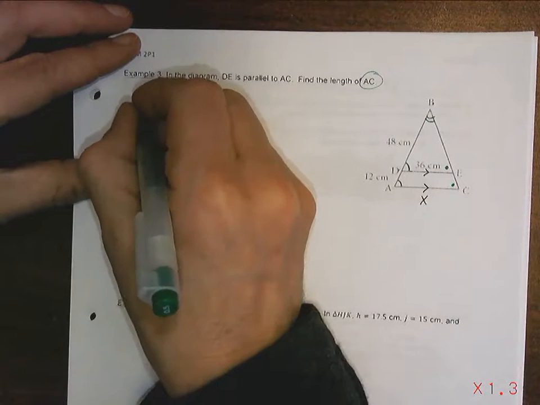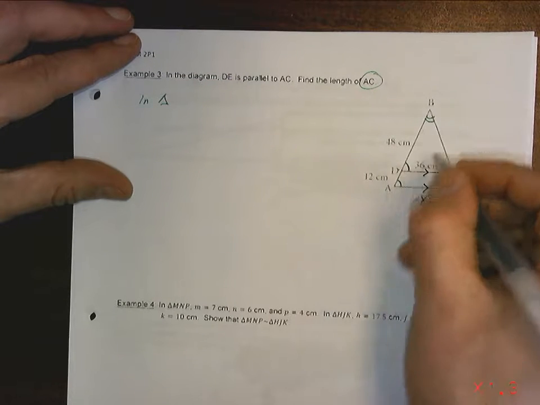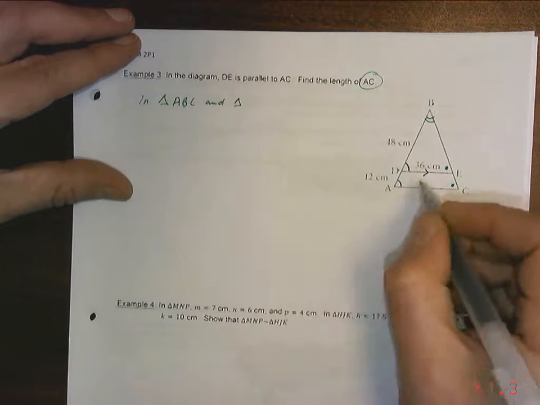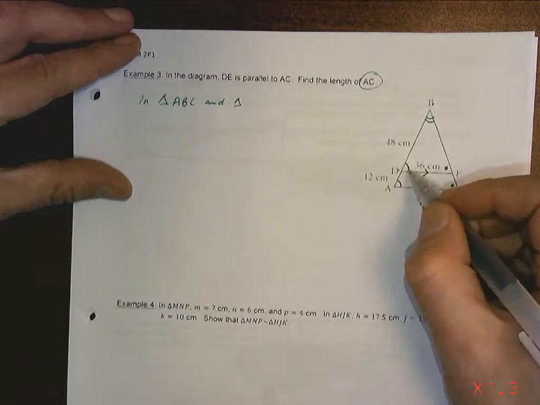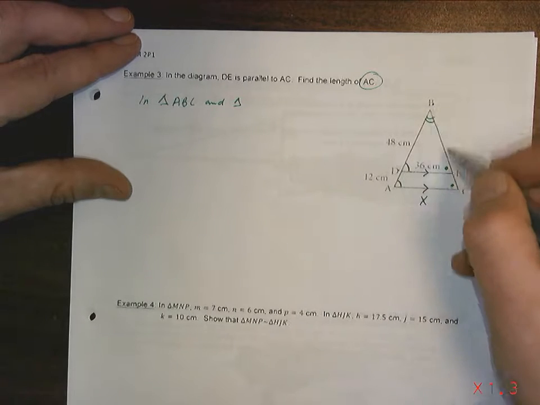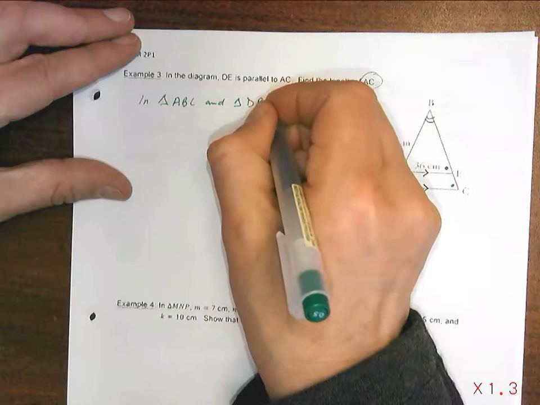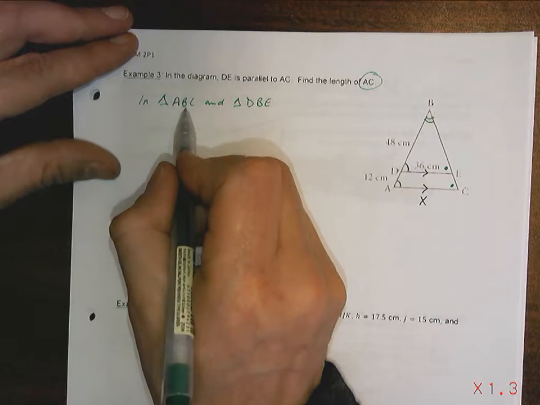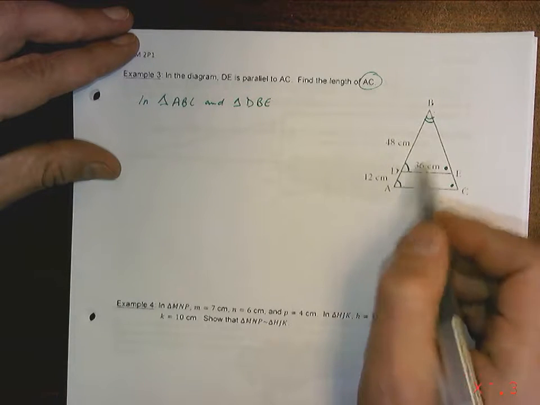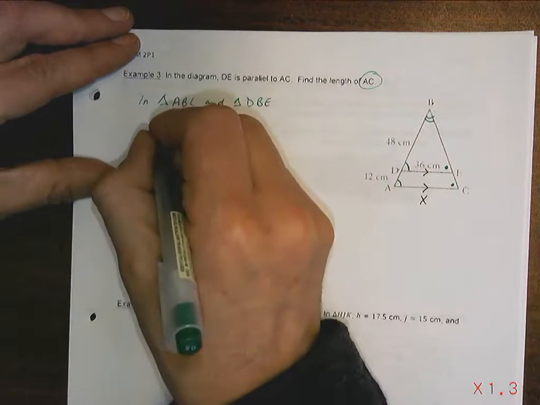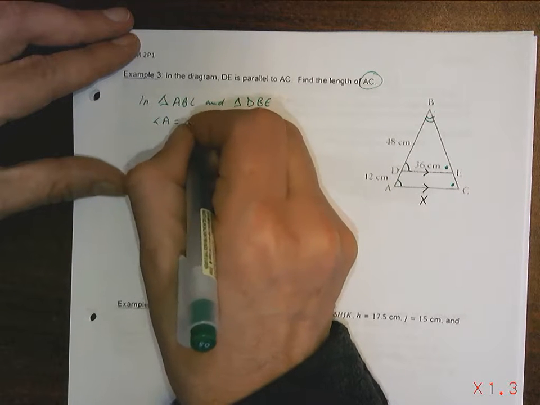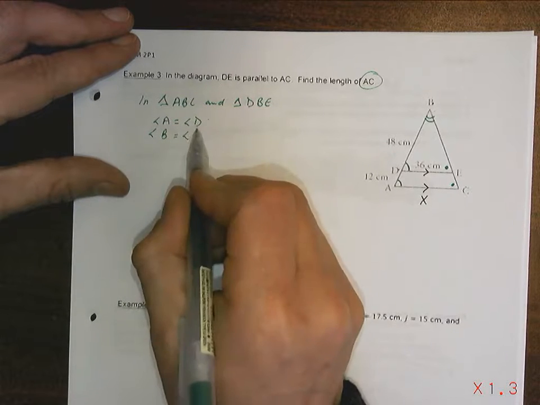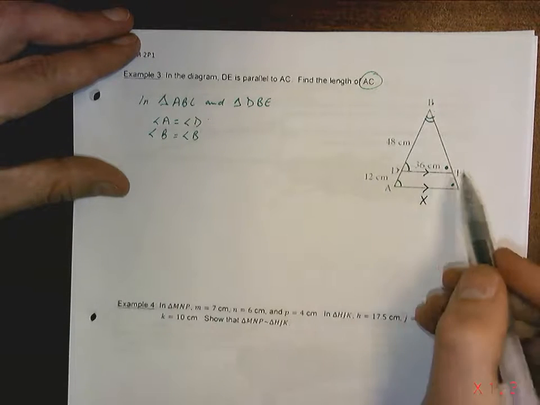So, let's take a look. In triangle ABC and triangle, I want to name them in the same order, so I started at this angle. So the equal angle is here, DBE. I want to find the length of AC, so what I want to do is prove that these triangles are similar first. I have a number of similar angles, so I can say that angle A equals angle D. I can also say that angle B equals angle B in both of them. And this is enough. I'm done. Because if I've got two, then necessarily the third one must be equal.